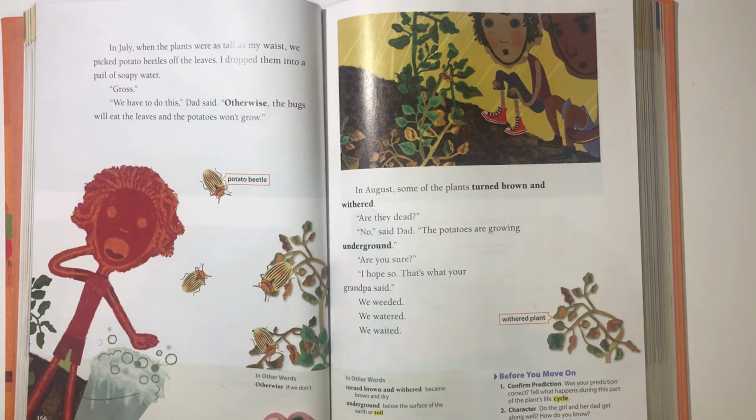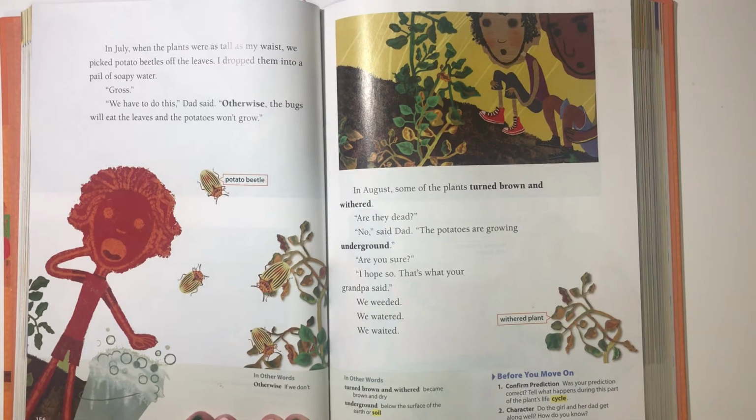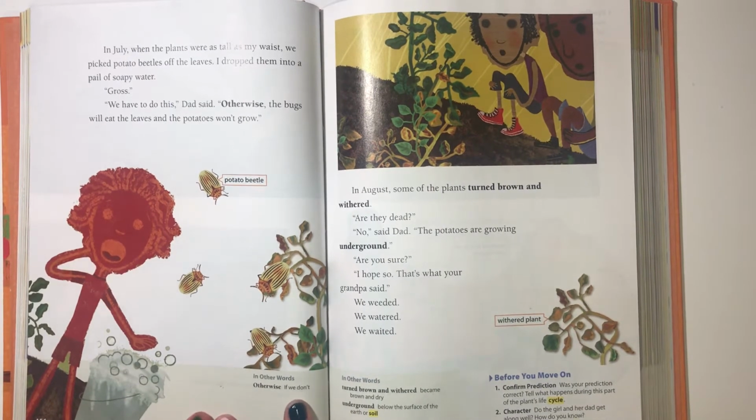In July, when the plants were as tall as my waist, we picked potato beetles off the leaves. I dropped them into a pail of soapy water. "Gross!" "We have to do this," Dad said. "Otherwise, the bugs will eat the leaves and the potatoes won't grow."